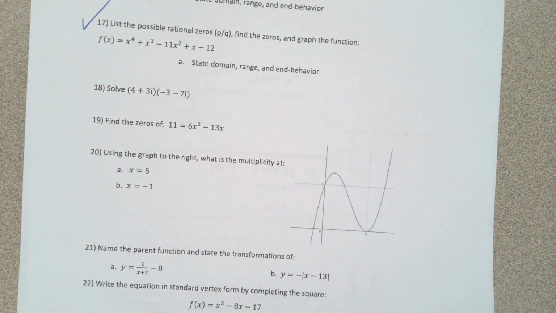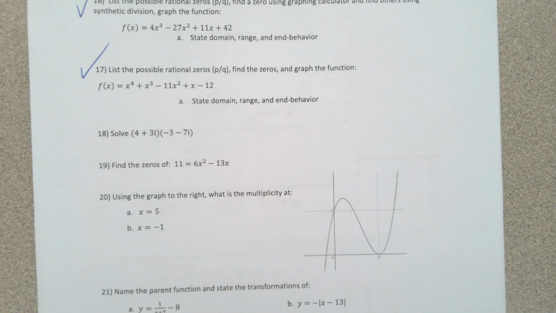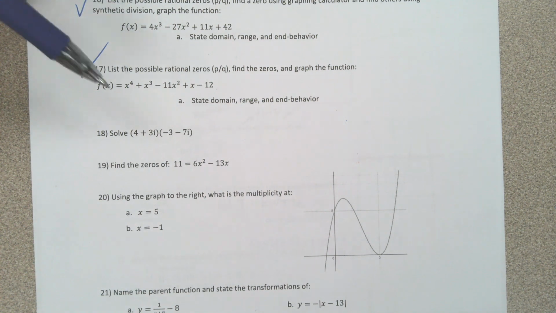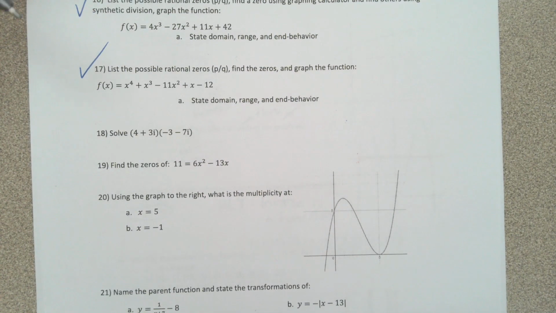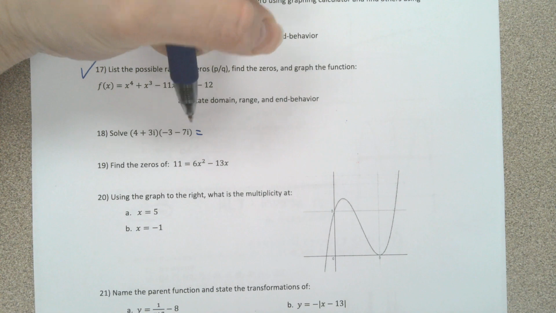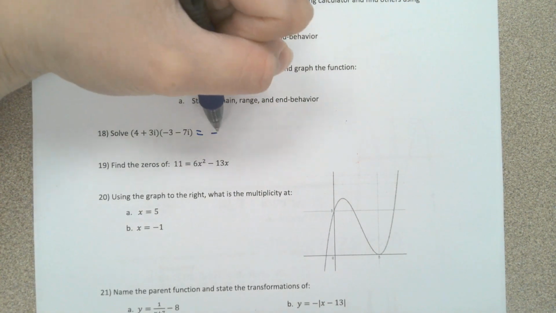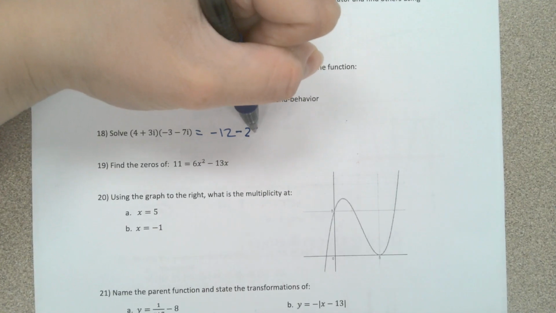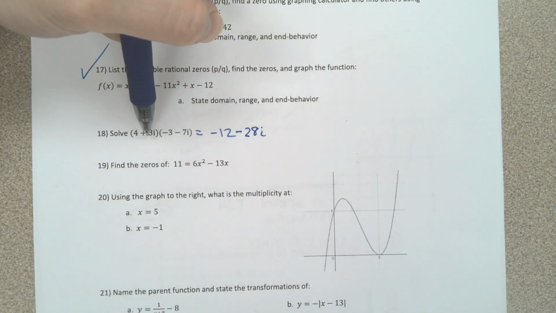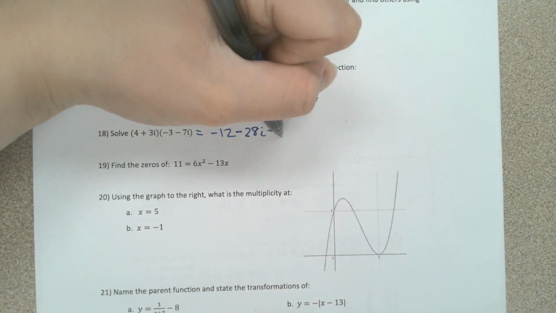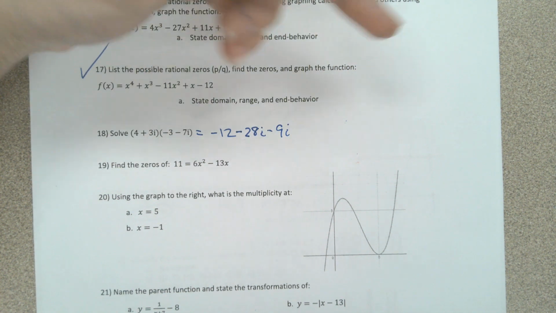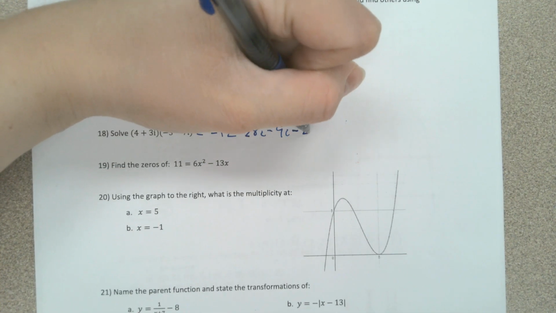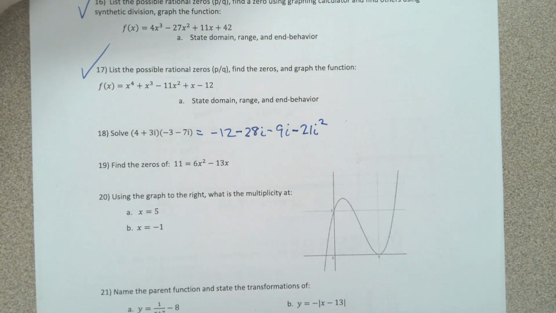All right, back to some of the stuff that I prefer. Solve 4 plus 3i times negative 3 minus 7i. Multiply. FOIL. 4 times negative 3 is negative 12. 4 times negative 7i is negative 28i. 3i times negative 3 is negative 9i. 3i times negative 7i is negative 21i squared.